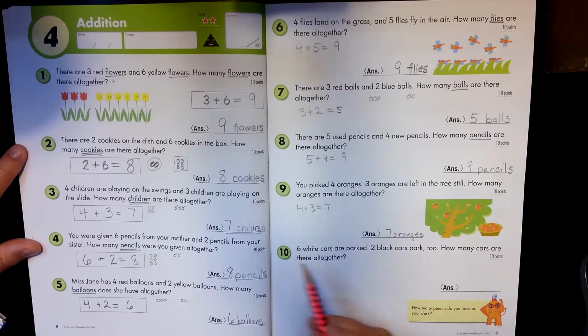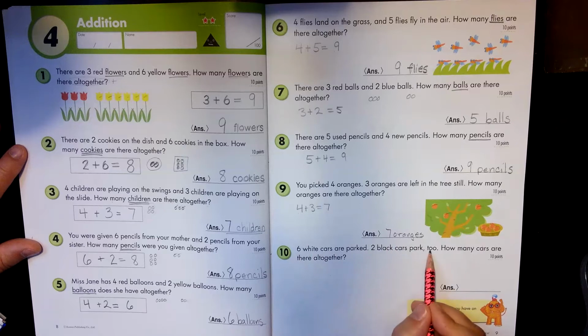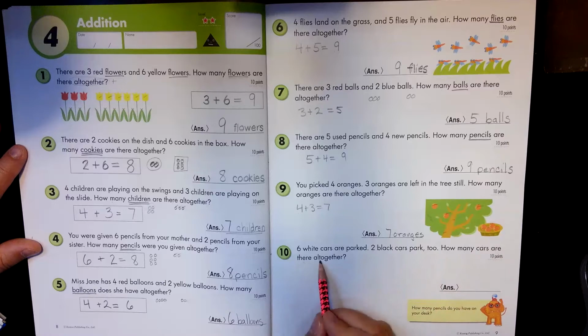Number 10. 6 white cars are parked. 2 black cars are parked too. How many cars are there all together? Write your number sentence and write your answer and pause the video, and then you'll be able to check it when you turn the video back on.